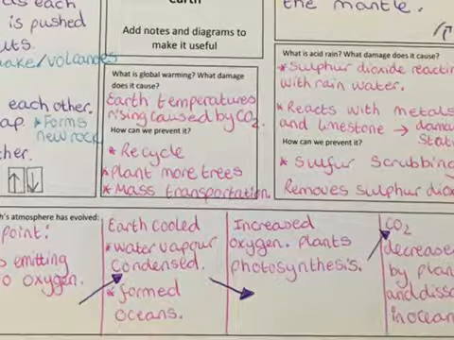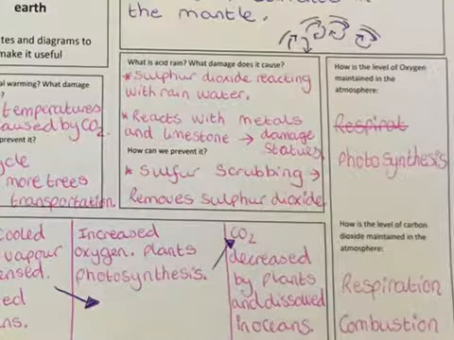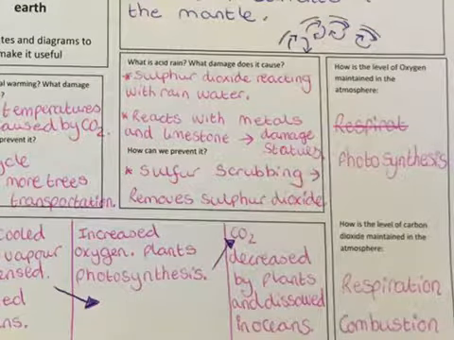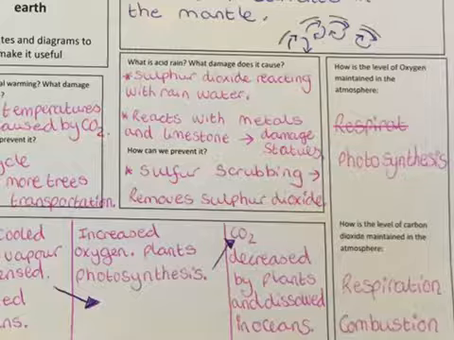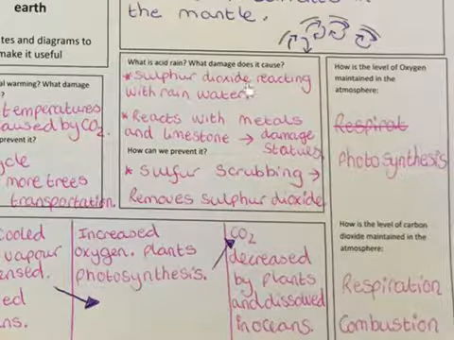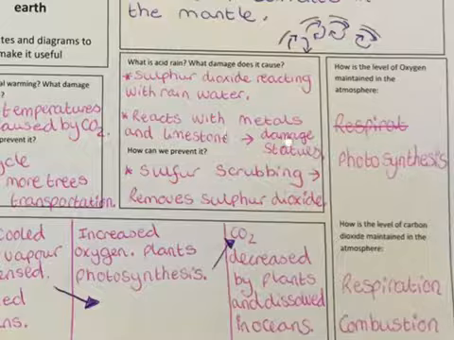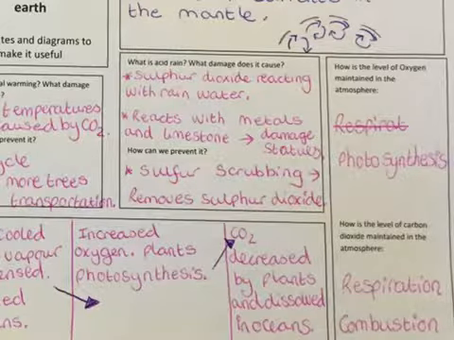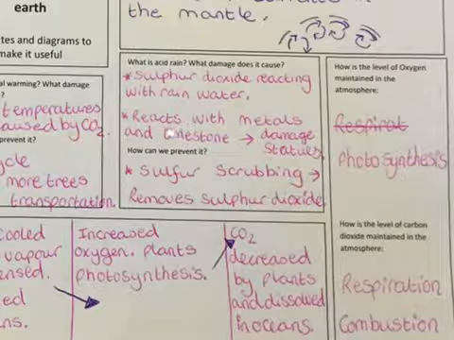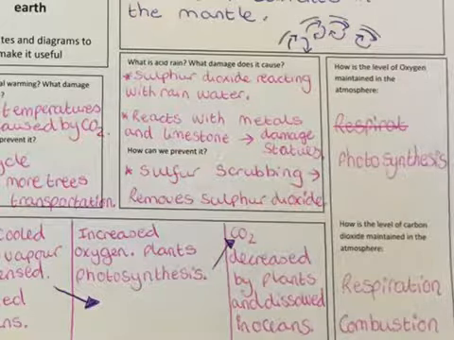Another thing that's happened now with increased combustion is when you burn petrol, it releases something called sulfur dioxide, which goes up to the clouds and reacts with rainwater, causing something called acid rain. This acid rain then reacts with metals and limestone and causes damage. How can we prevent it? Sulfur scrubbing. A lot of statues are sulfur scrubbed to remove sulfur dioxide from them.